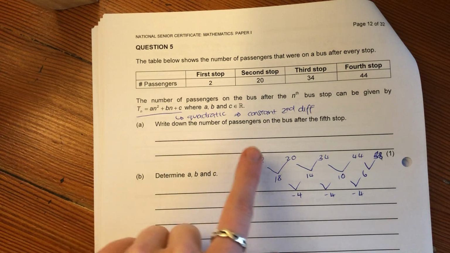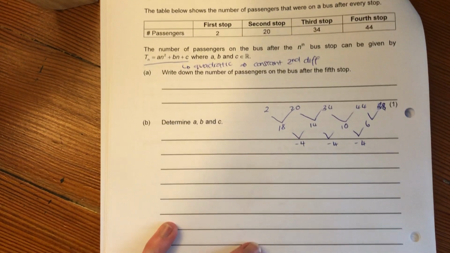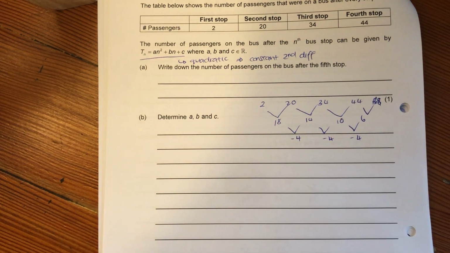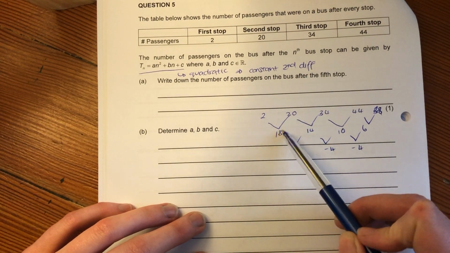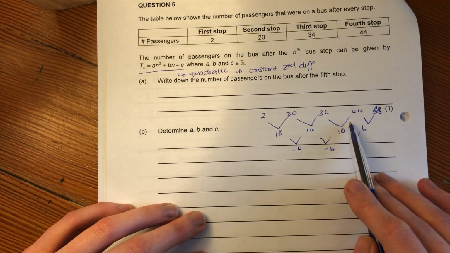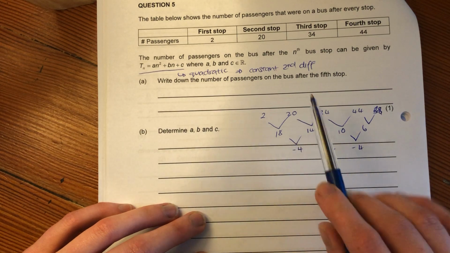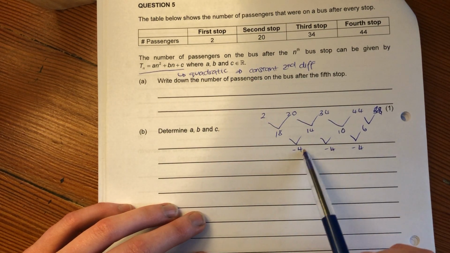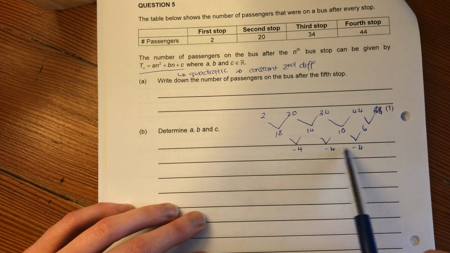Then it says, write down the number of passengers on the bus after the 5th stop. So what I've done is I've written out the first 4 terms. I've written out the first difference, right? And you might be saying, Margs, what's the first difference? Well, it's 20 minus 2, 18. 34 minus 20, 14. So you're saying a term minus its previous term, okay? And you get this. Then remember, constant second difference. Oh, excellent, it's -4. Okay, so that's our constant second difference.